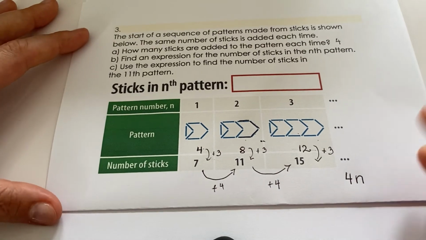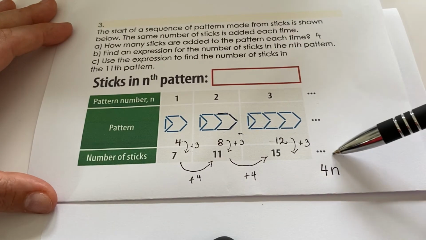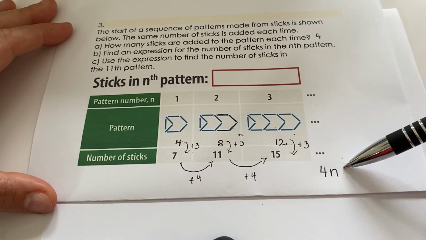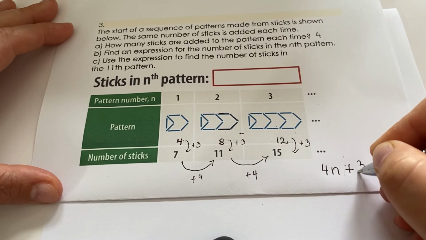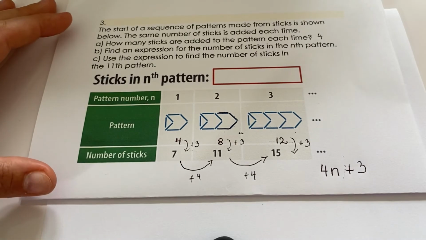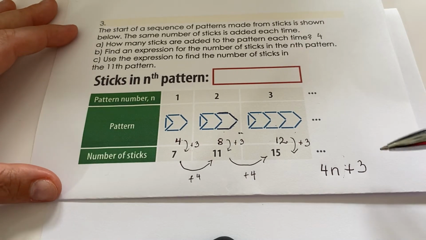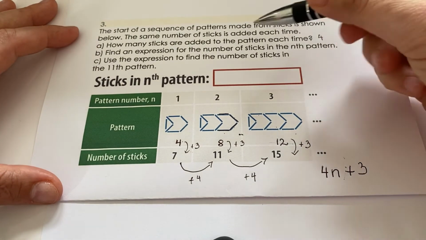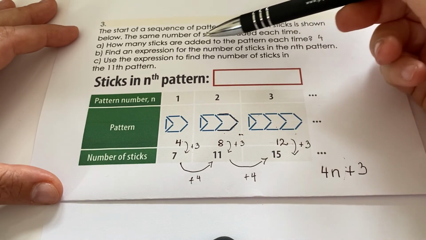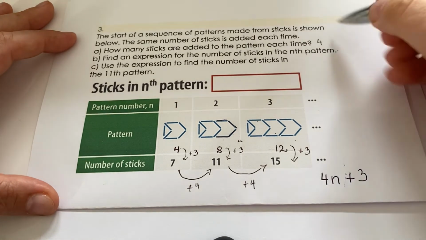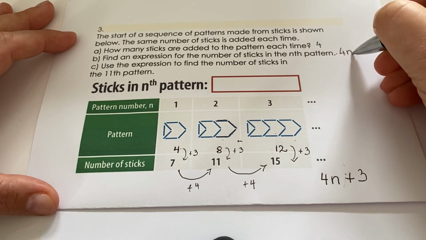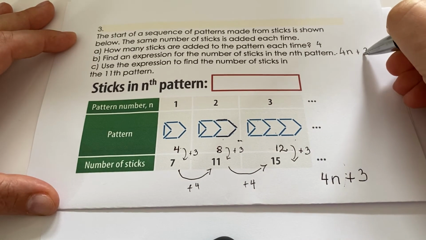So what this means is that rather than having the 4 times table, the sequence is always 3 greater than the 4 times table. So the nth term rule, or the expression of the number of sticks in the nth pattern, is going to be 4n and adding on 3.